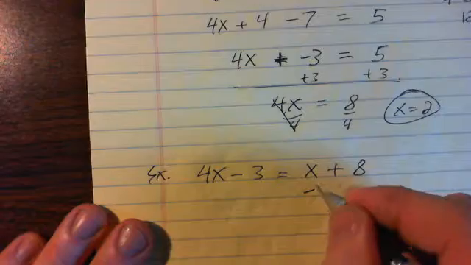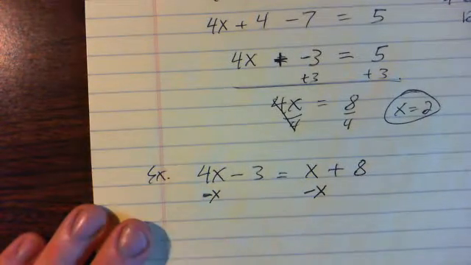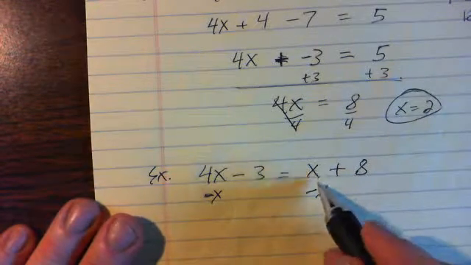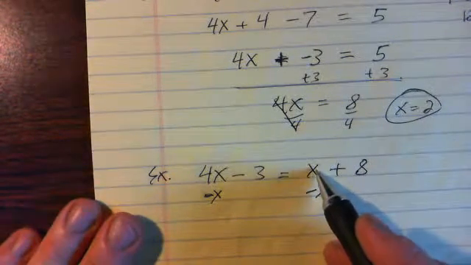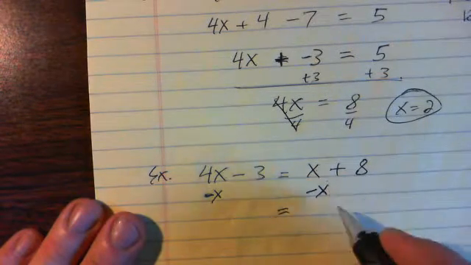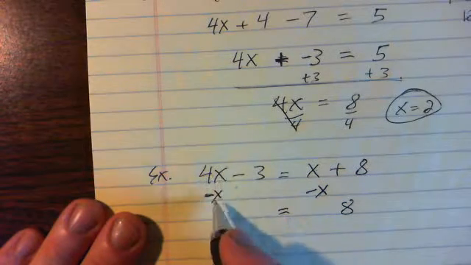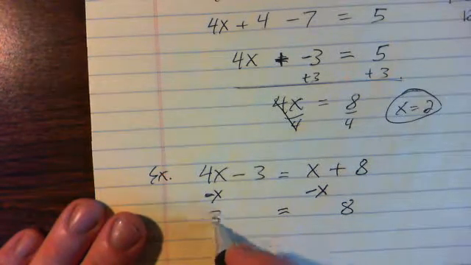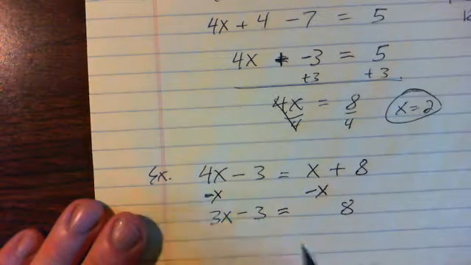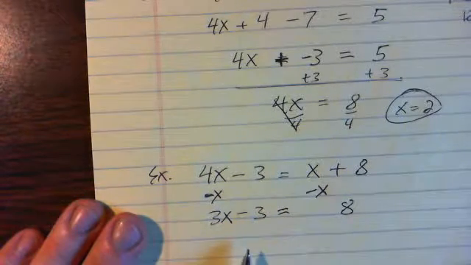Now we can subtract x from both sides. The reason I might want to do that is because here I've got x, so x minus x would end up to be 0. So we just have 8 on the right side, and then 4x minus x is 3x, because 4 of them minus 1 of them. So 3x minus 3 equals 8.